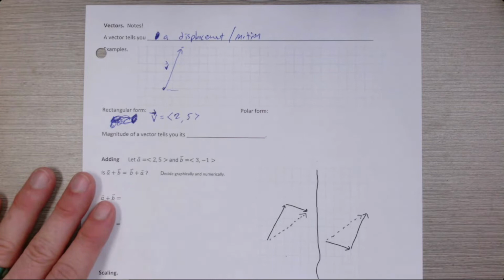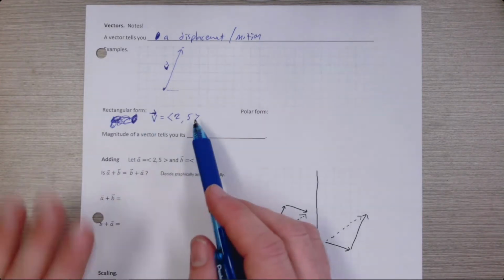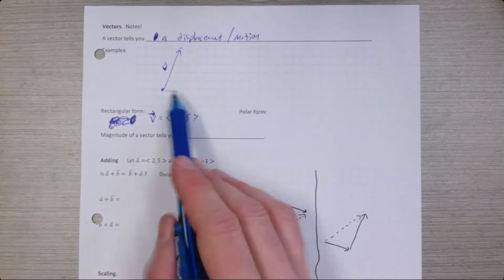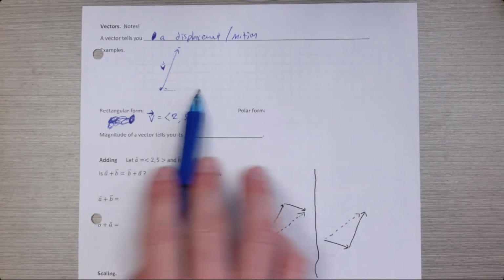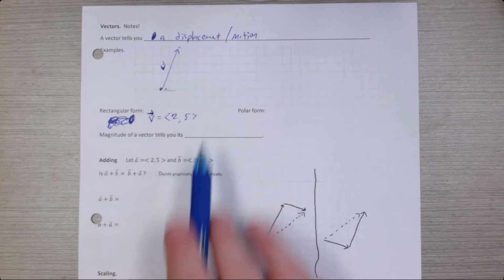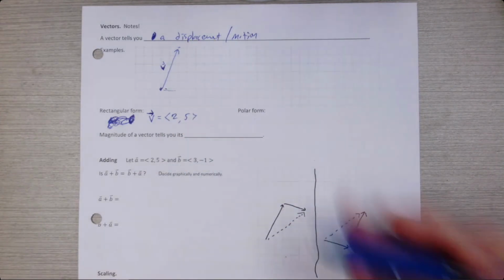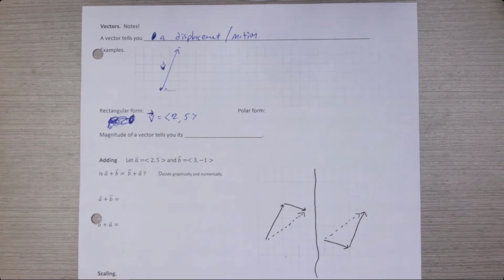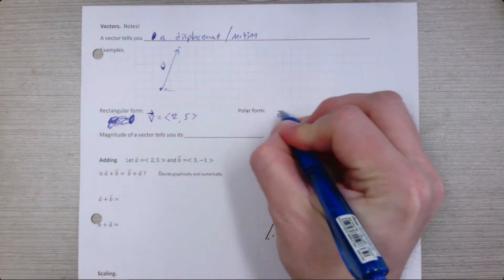Okay, we're back. This one has 2 arrows, but really typically they just have 1 arrow. Okay, so that's the rectangular form of the vector. Rectangular means in terms of horizontal and vertical components. There's also a polar form for vectors. So in our class, let's name it the same way.